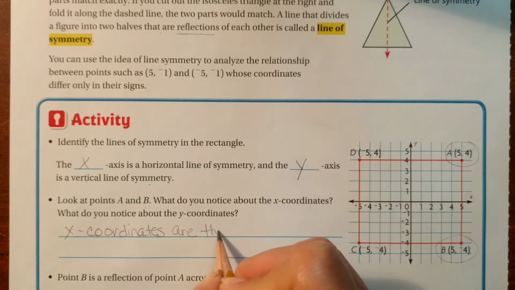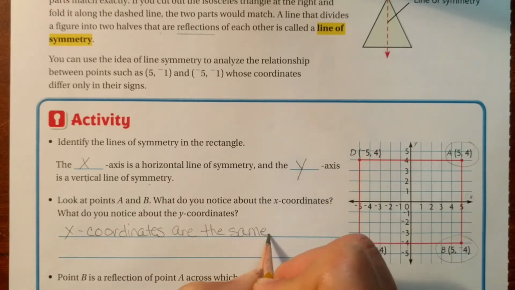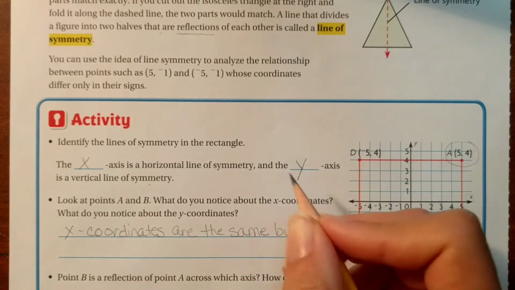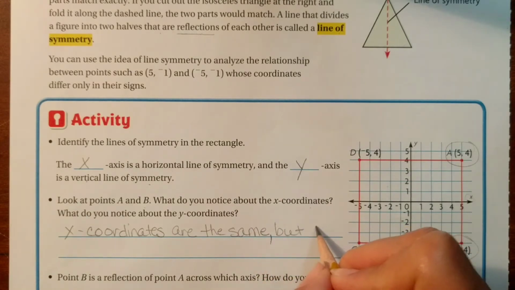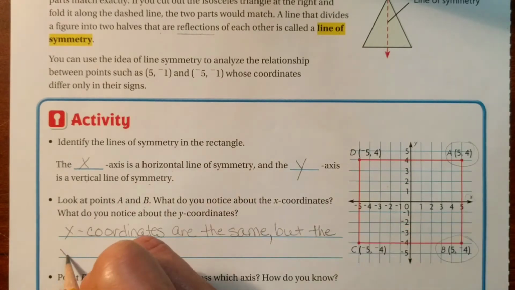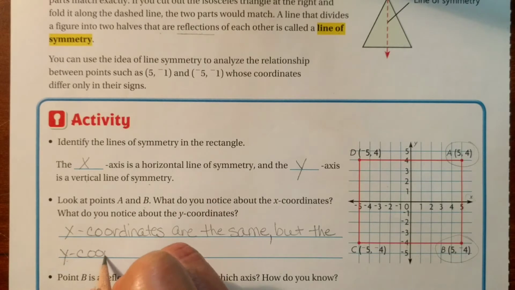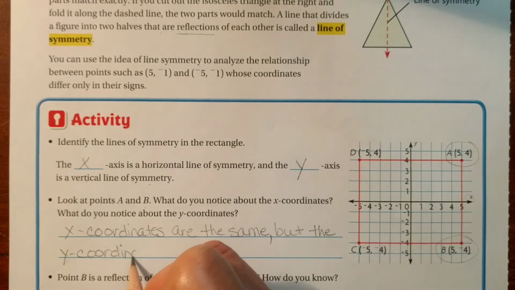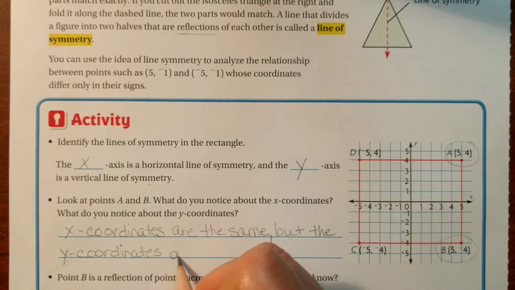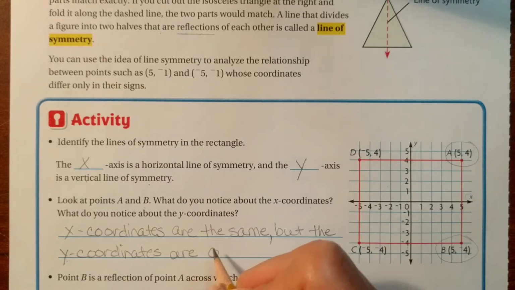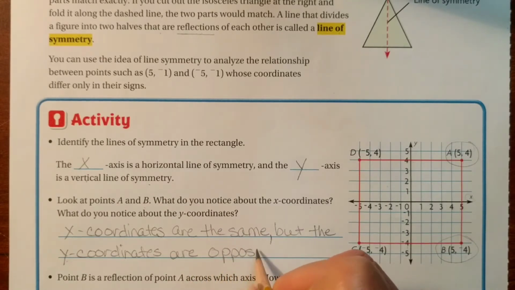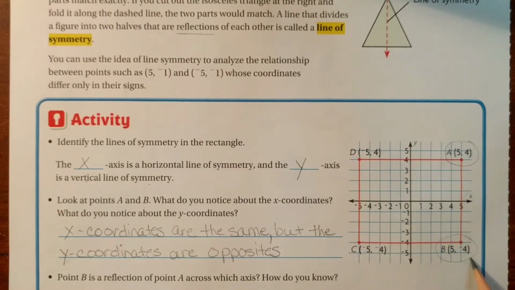are the same, but the y coordinates are opposites. Remember from earlier in the chapter that if one is positive and one is negative, they're opposites.